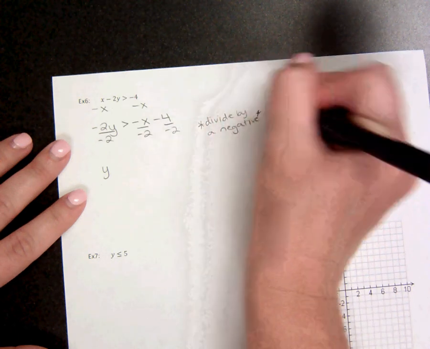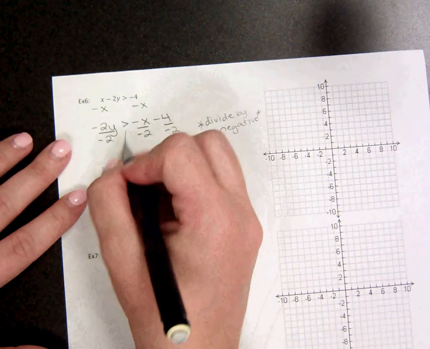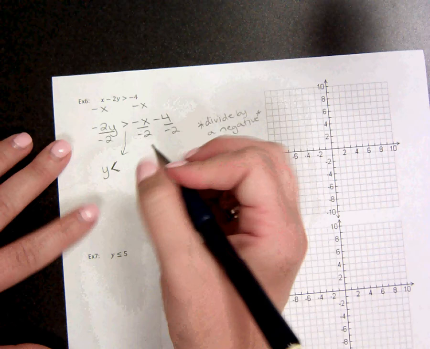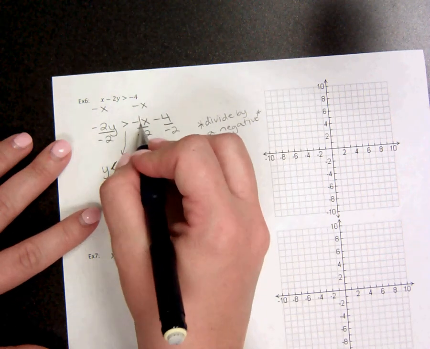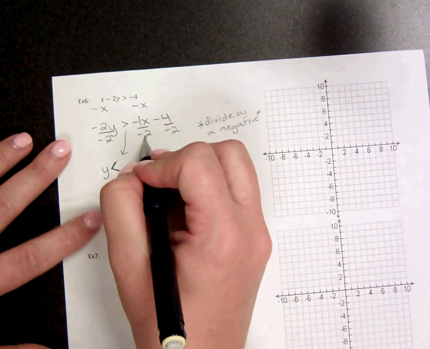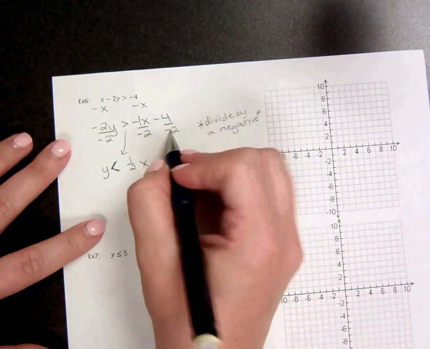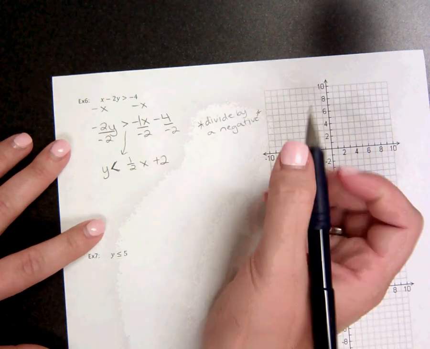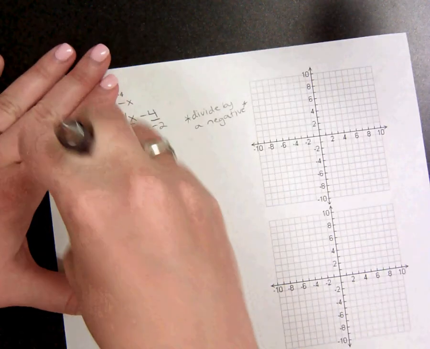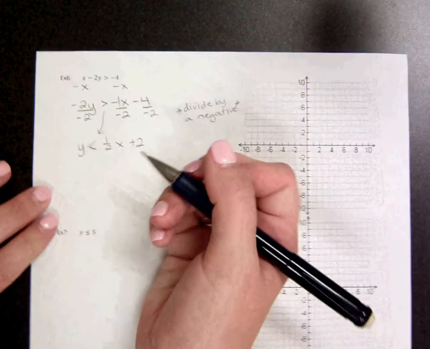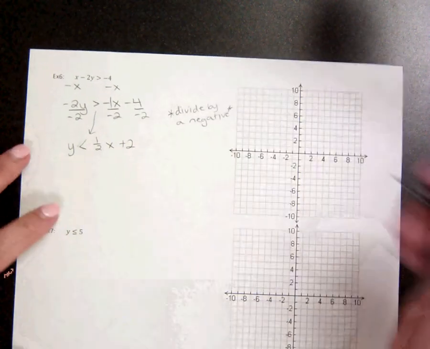Anytime you divide by a negative, you got to turn that sign. So I'm going to turn it the other way. It was greater than, now it's less than. This is a 1, so negative 1 over negative 2 makes positive 1/2 x. Negative 4 over negative 2 makes positive 2. I know that looks a little strange. So now it becomes y is less than 1/2 x plus 2.